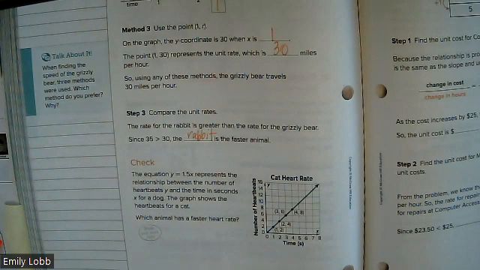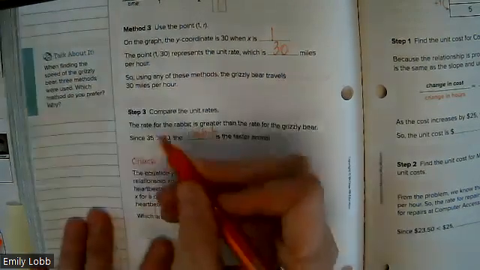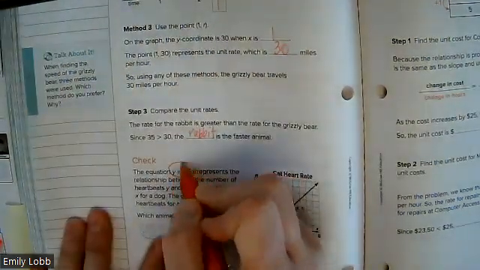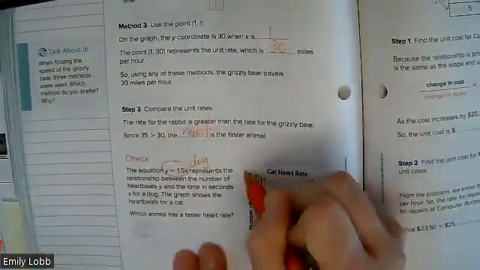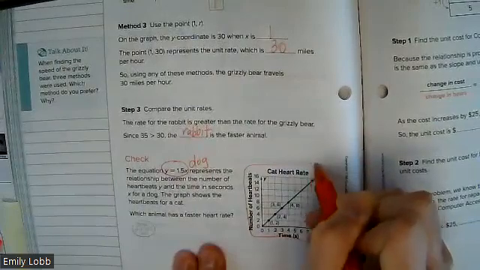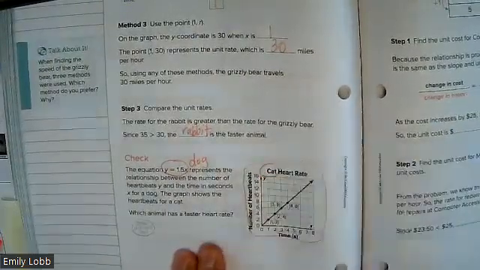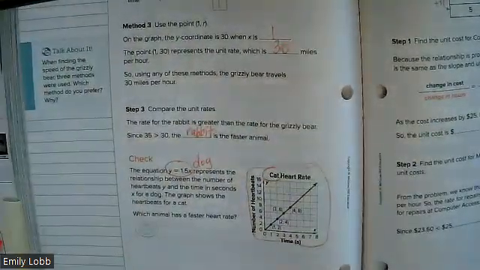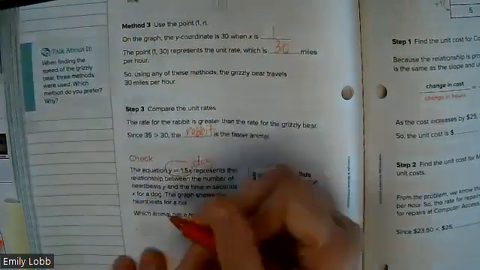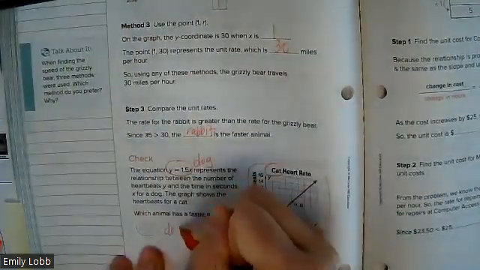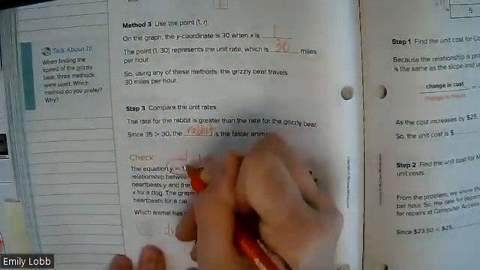Figuring out relationships and heartbeats. So here's a dog. And here is the cat. Which has the faster heart rate? Remember, we're just looking at m here.